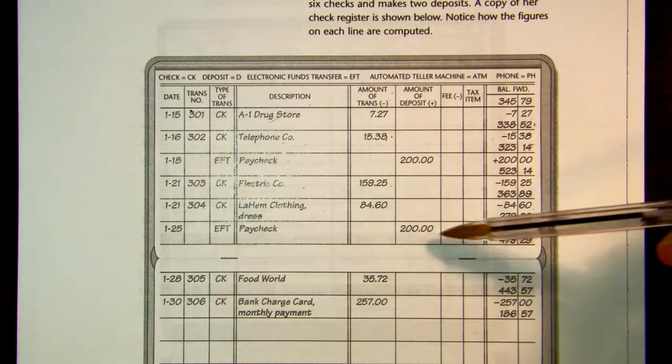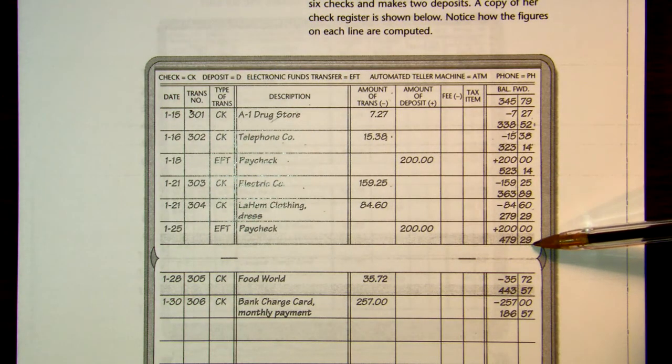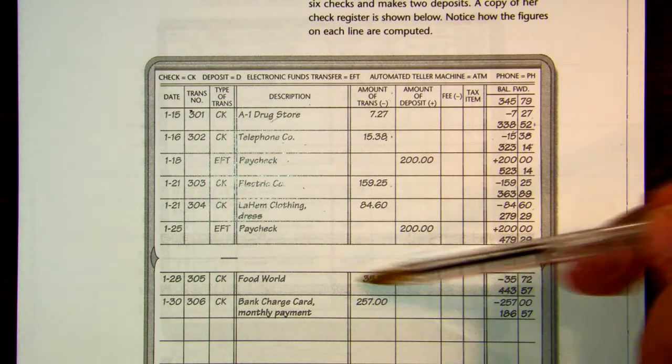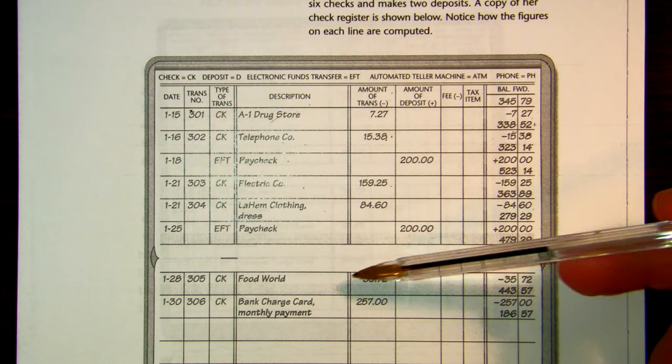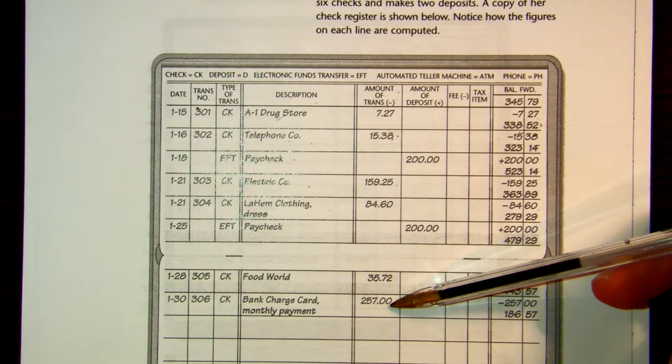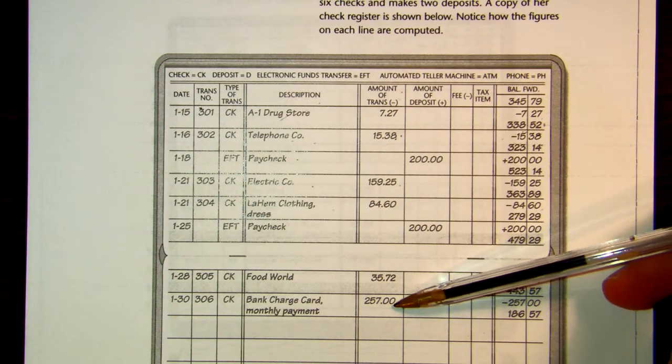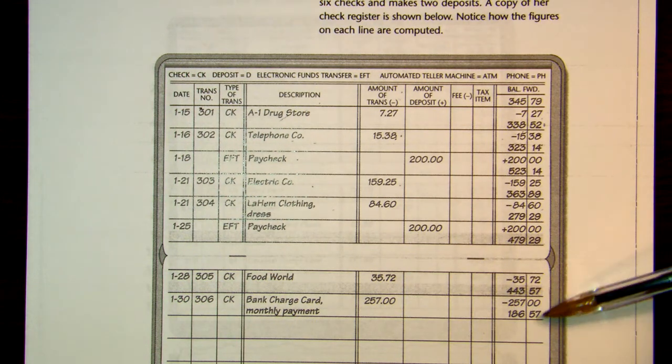Then you got paid again on the 25th. So this is your new balance. And then you've got Food World, buying groceries or something. And then you've got to pay your charge account. Those credit cards are dangerous if you start using them too much. So then your new balance at the very end, when you subtract those two, you're left with 186.57.